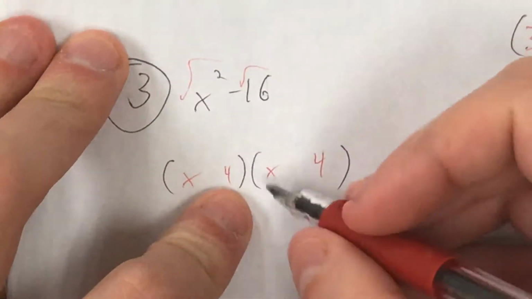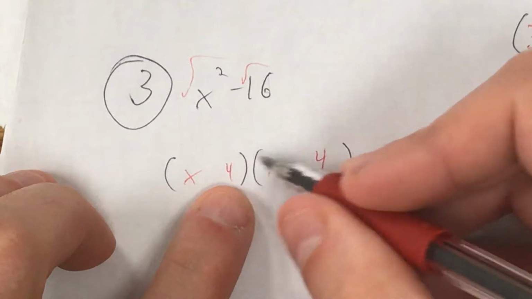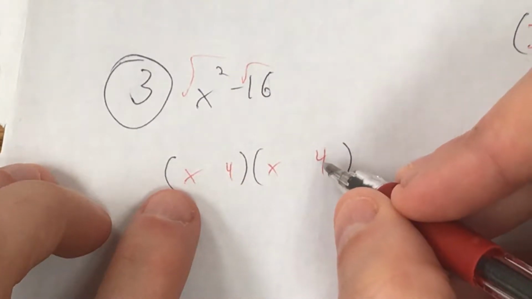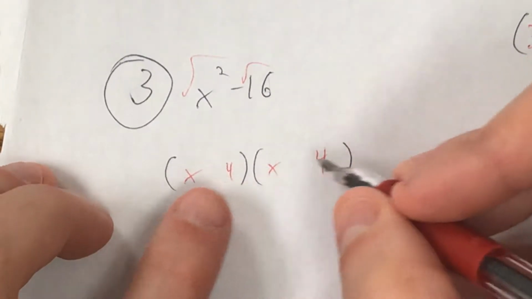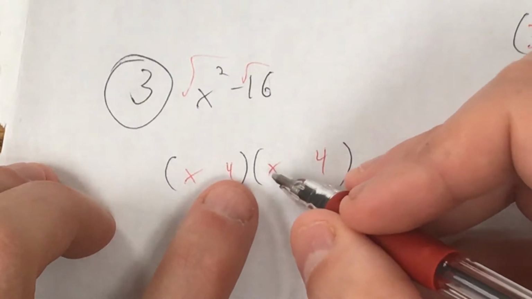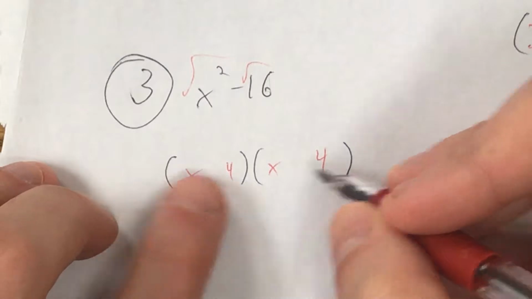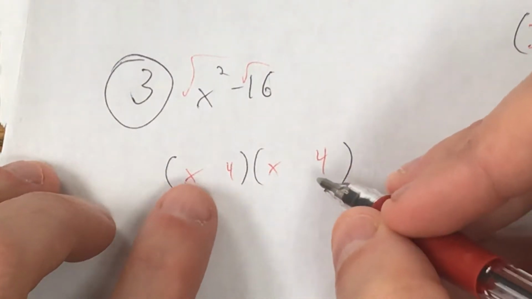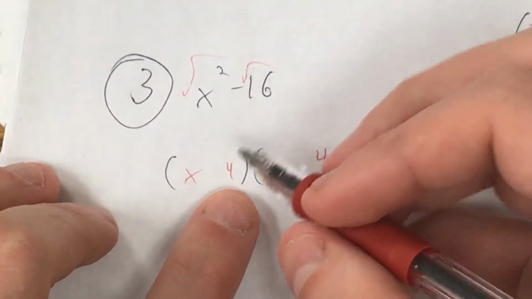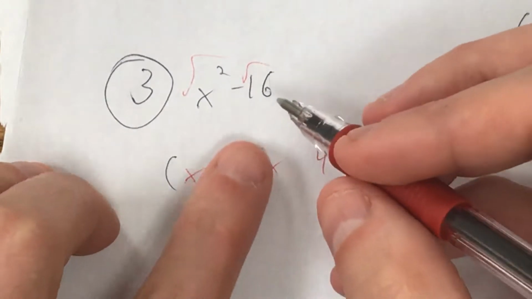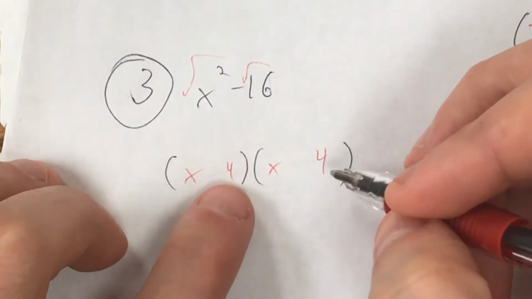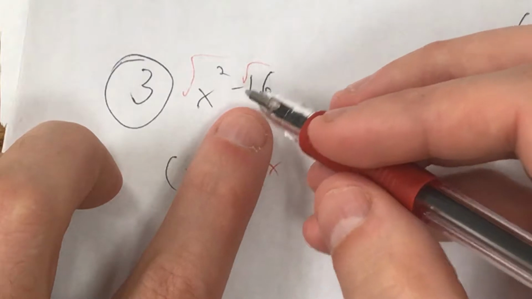And what would happen if you FOIL these middle parts and these outer parts, or I suppose we call them inner and outer, the inners would give you 4x, and the outers would also give you 4x when you multiply them, right? 4 times x and x times 4. But keep in mind that these two are supposed to multiply to negative 16.